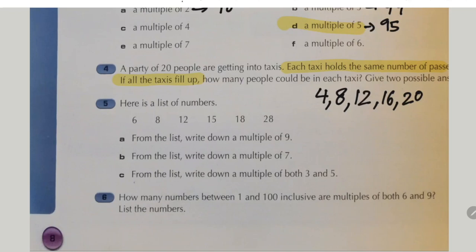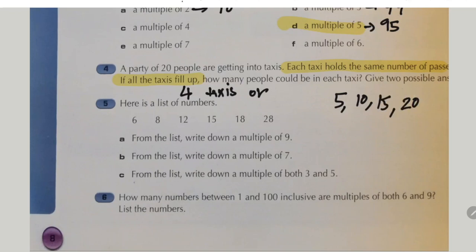So there are 5 taxis with 4 people each, or let's say if every taxi holds 5 passengers, so 5 passengers in one, 10 in the second one, 15 in 3, and 20 in 4. So either 4 taxis or 5 taxis.